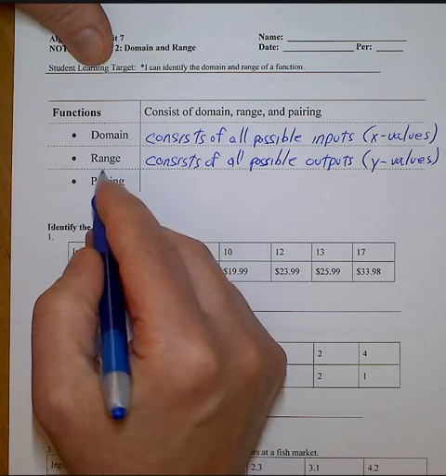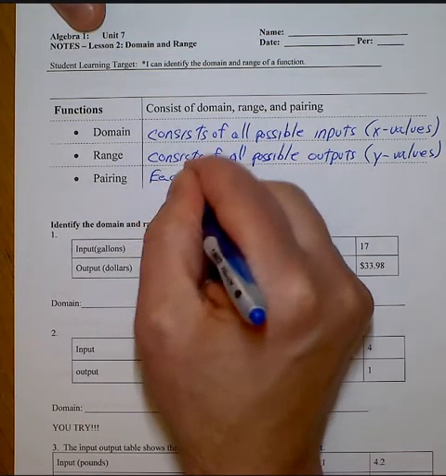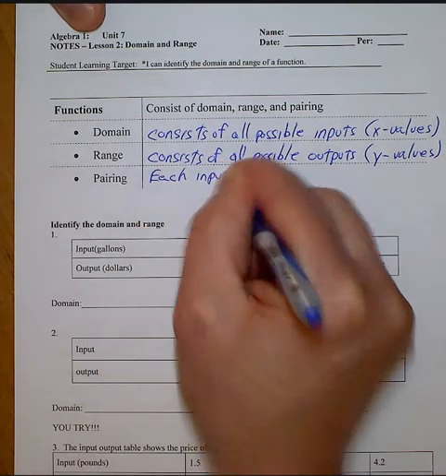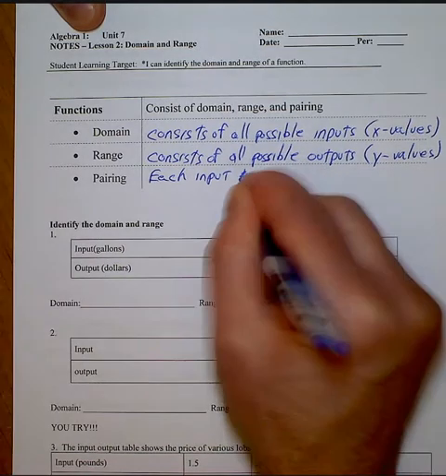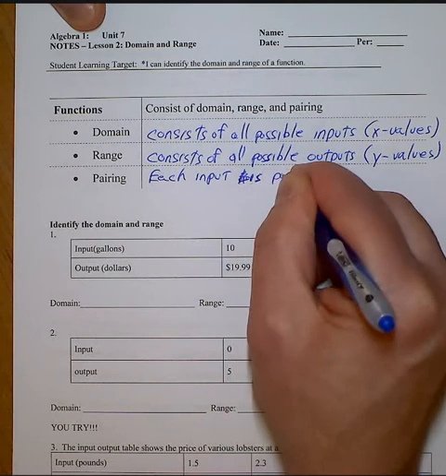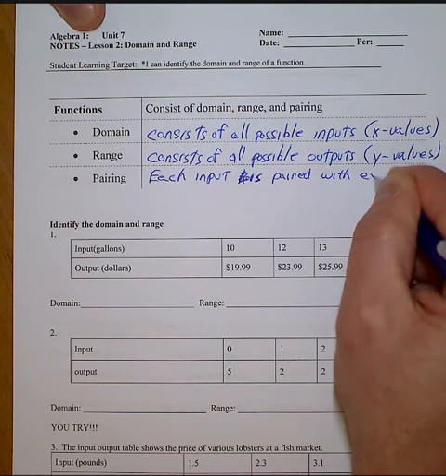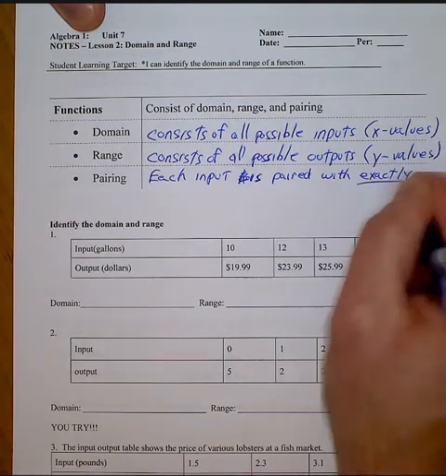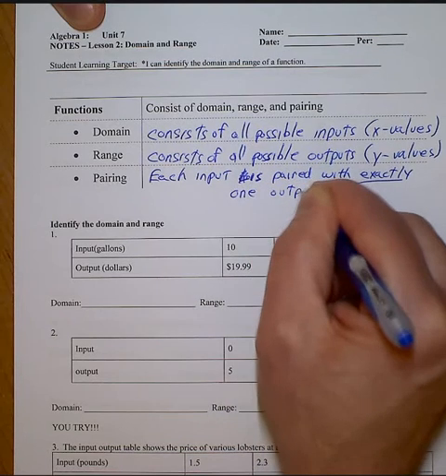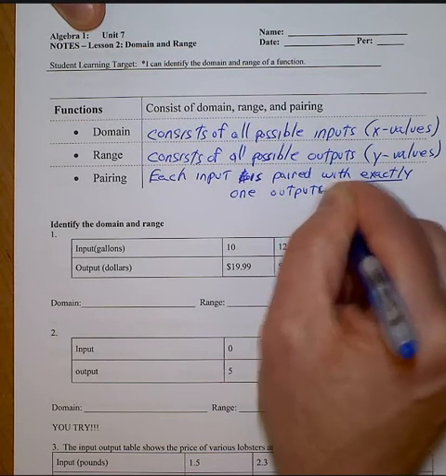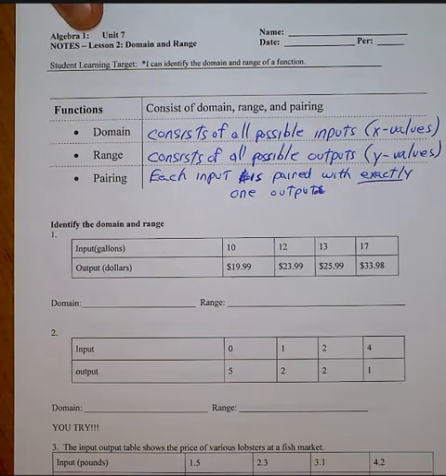Pairing of a function, that's just that phrase that pays: each input is paired with exactly one output. One output. Each input is paired with exactly one output.